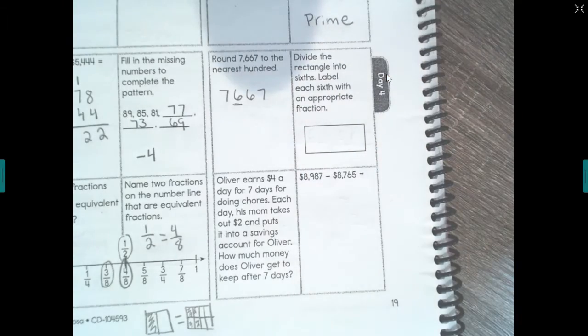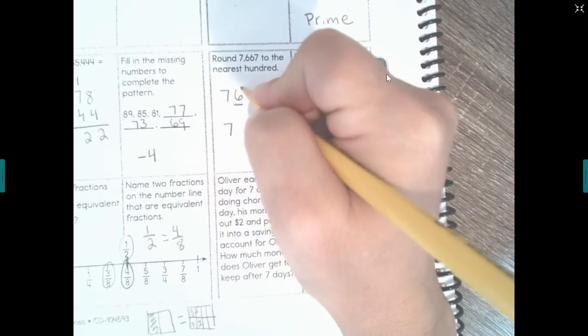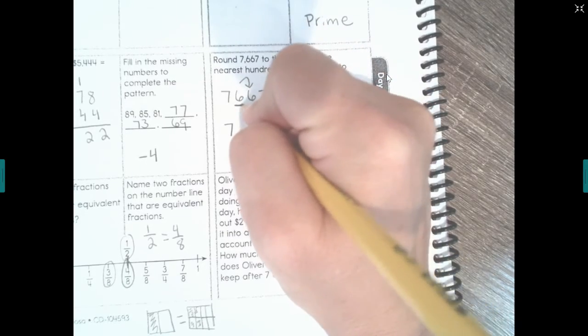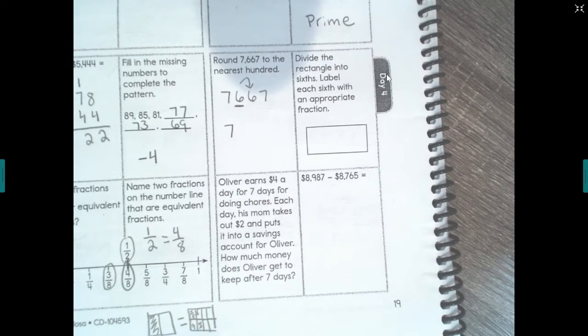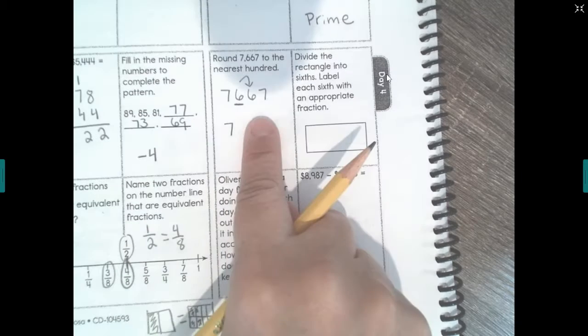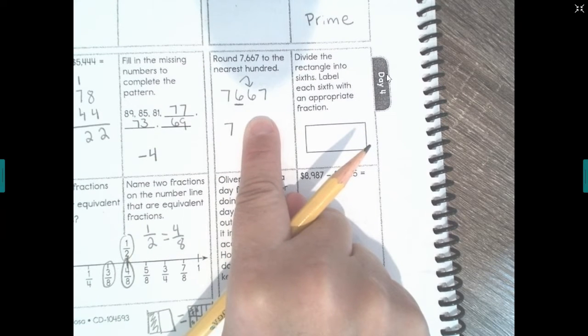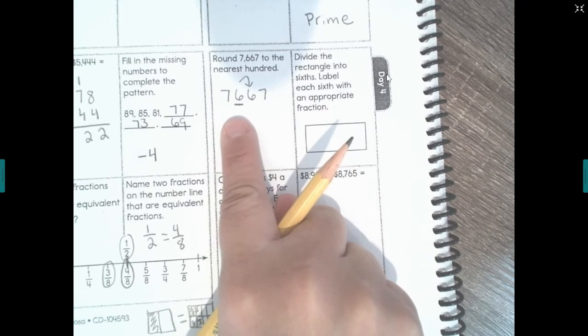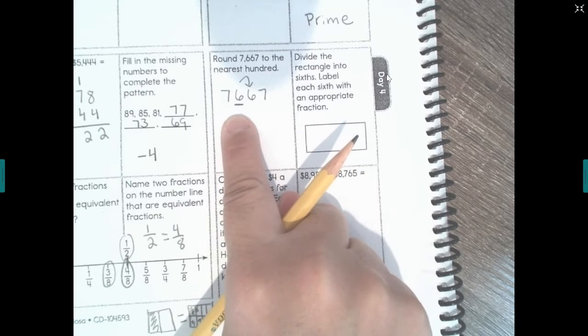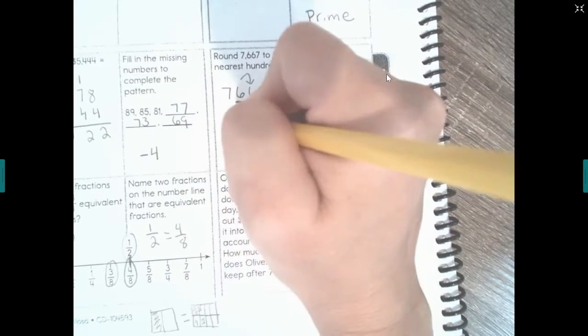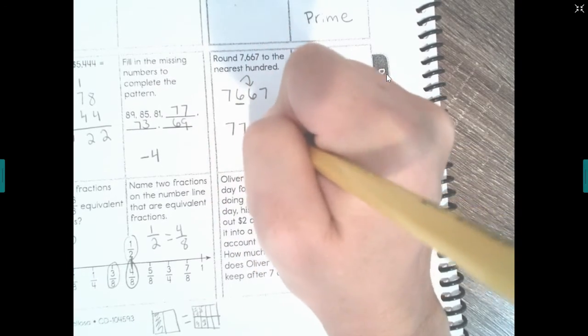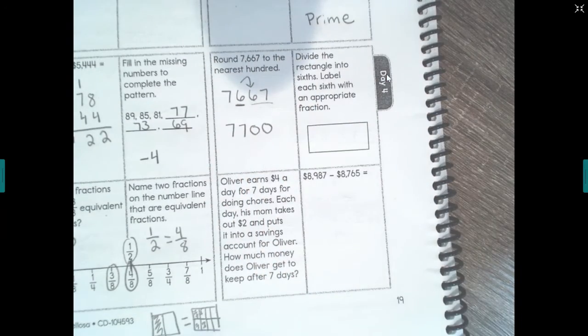The 6. So remember our rule, the number in front stays the same. We have to decide, are we going to keep this number that we underlined a 6, or are we going to turn it into a 7? When I look behind it, it's a 6. And the rule is 5, 6, 7, 8, or 9, we round up. So we're going to add 1 to the 6 to get 7. So you should have rounded it, and all the numbers behind it become zeros. 7,700.